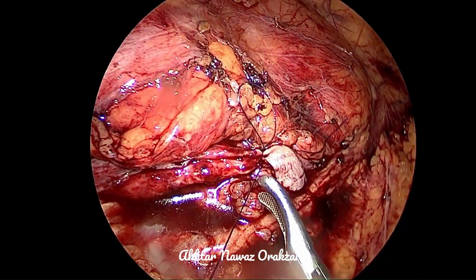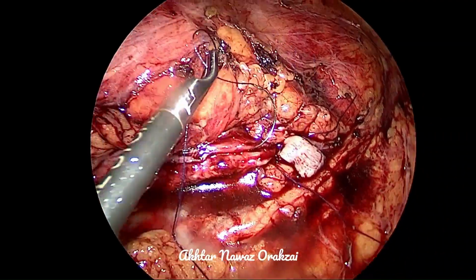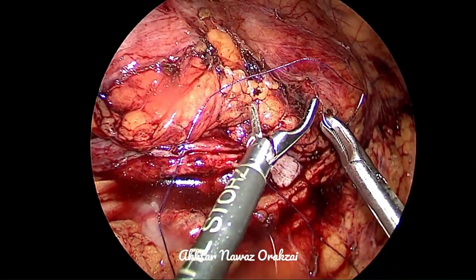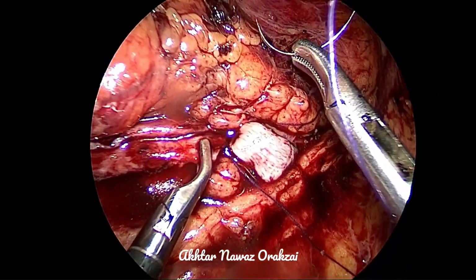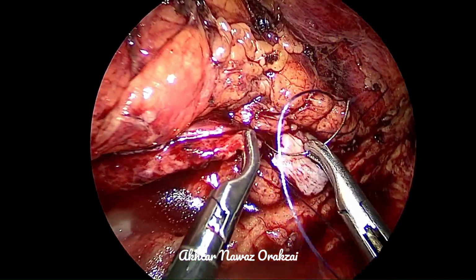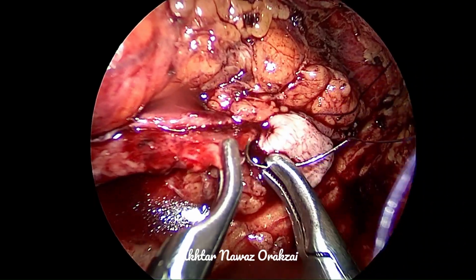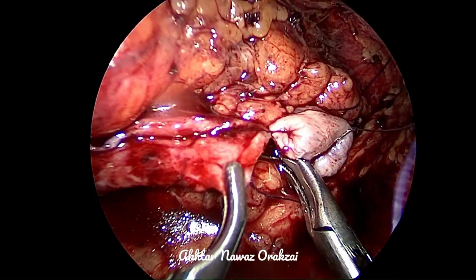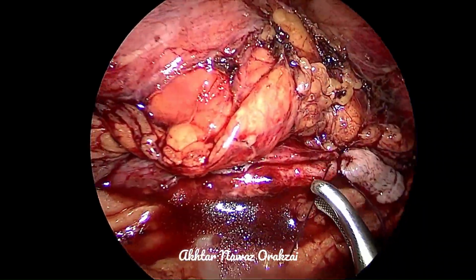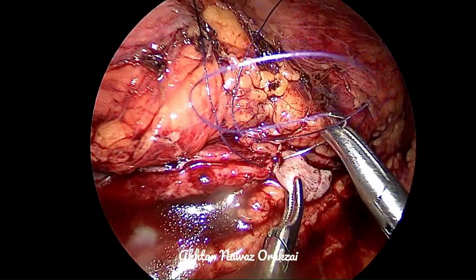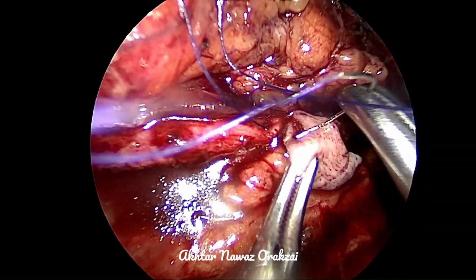In that way it will be easy. Some people do the repair of the posterior lip first and they find it easier. However, in this case I think doing the anterior lip and doing the repair from the inside will make it easy for us.